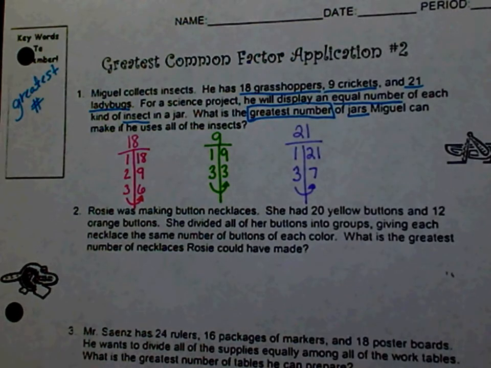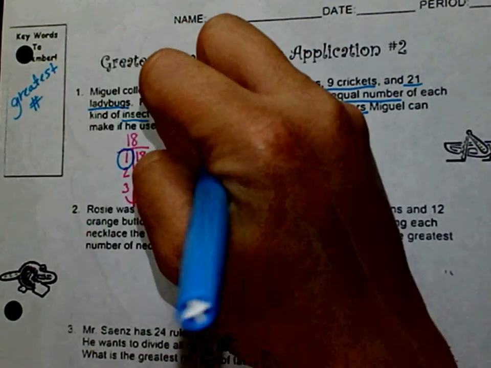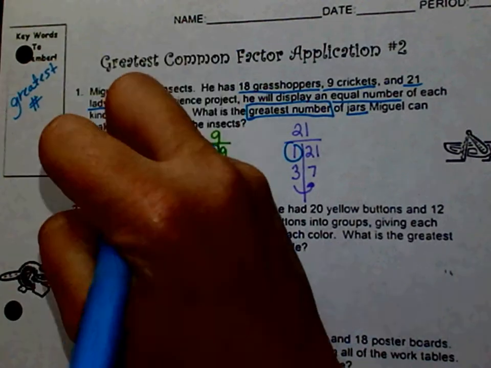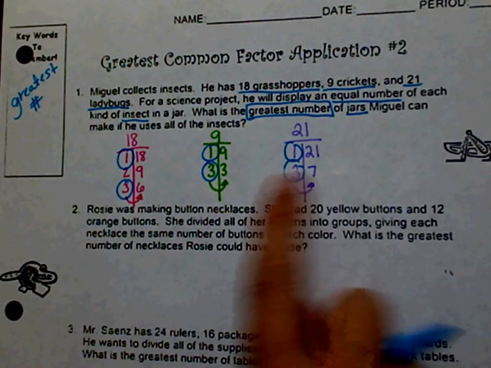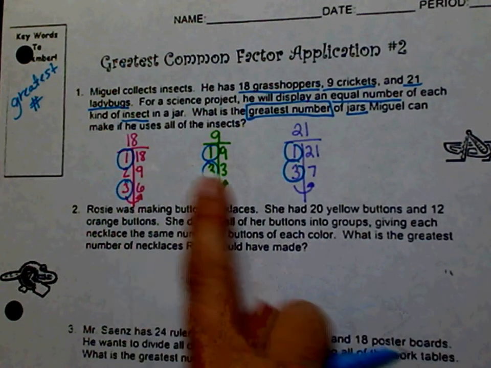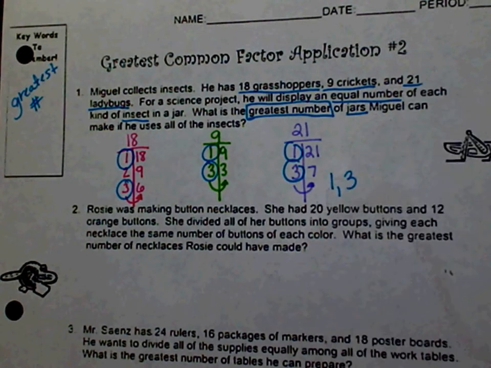So then we need to look at all three numbers and look at, okay, which numbers do they have in common, or what do they share? Do they all have a 1? Yes. Do they all have a 2? No. Do they all have a 3? Yes. Do they all have a 6? No. Do they all have a 9? That one does, but that one does not, so no. 18? No. So they only have in common 1 and 3.